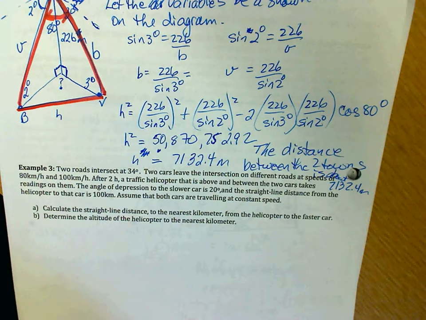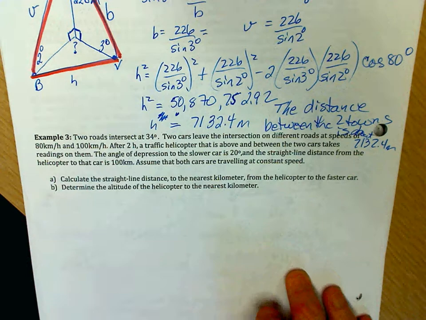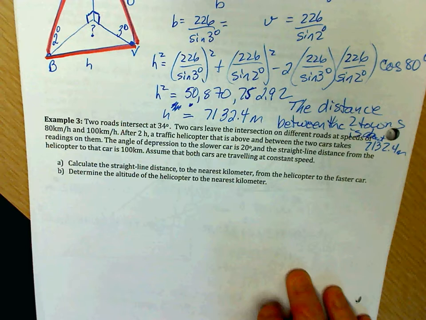Want to do one more example or try it on your own? Can we try grabbing the diagram? You want the diagram? Okay, we'll give you the diagram.